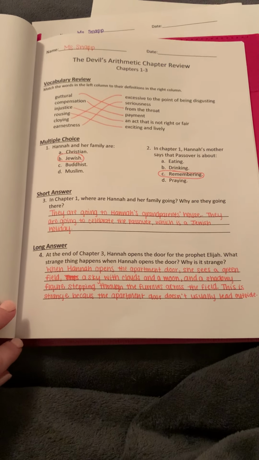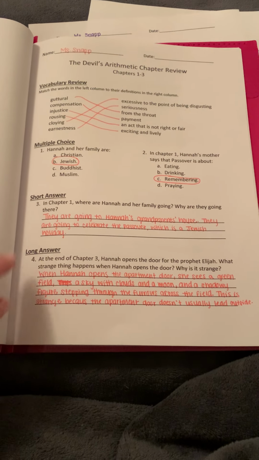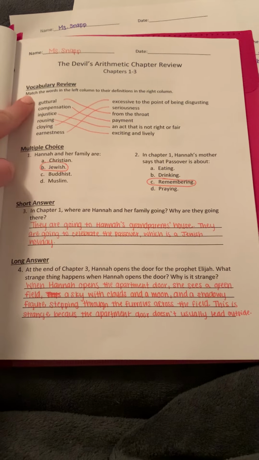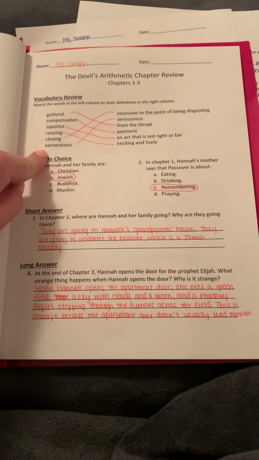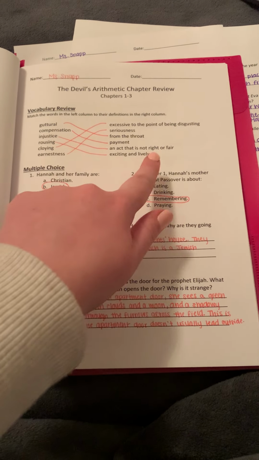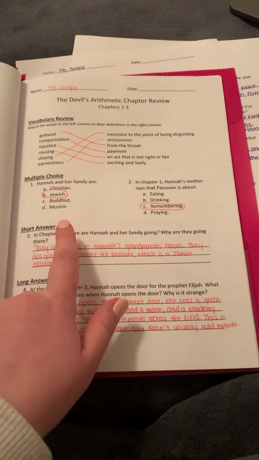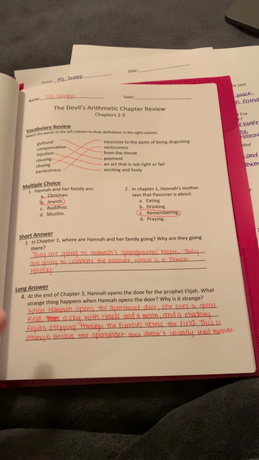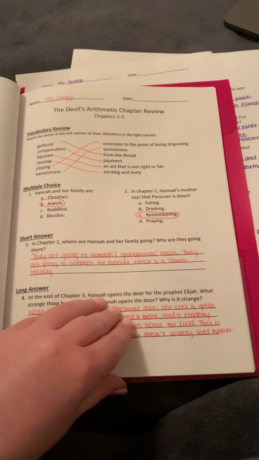It is on chapters 1 through 3. The first section here is a vocabulary review. All 6 words from this section are on here, and they just match to the definition. And there are 2 multiple choice questions, a short answer question, and a long answer question.